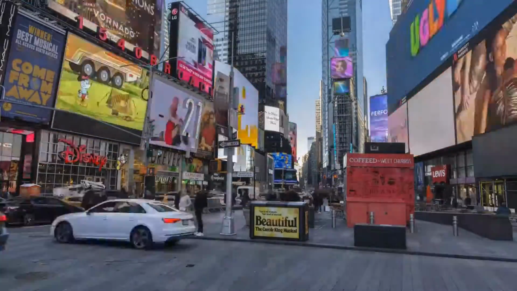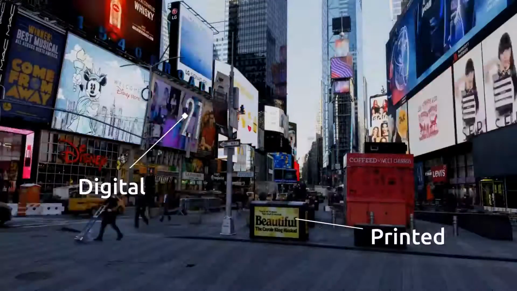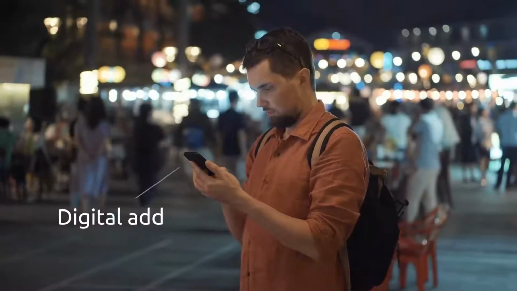Today we're going to talk about how creative automation works at scale. Let me start with a story. Imagine that you walk around in Times Square. As you know, there's a lot of ads in Times Square. Digital billboards, printed ads, but also ads on your phone. All these ads have been created by somebody, and there's a lot of them.